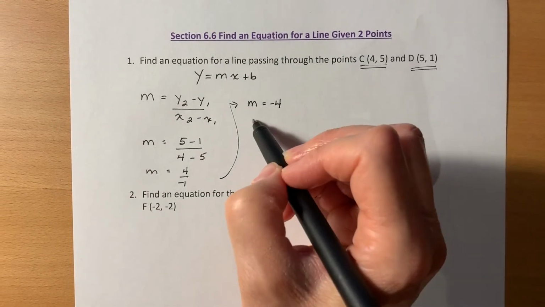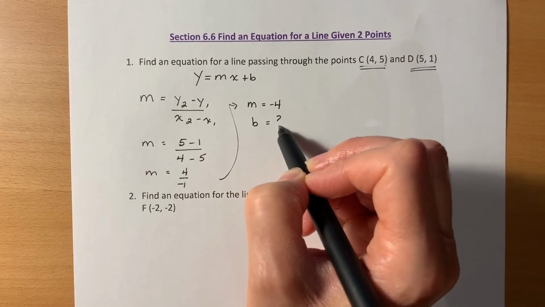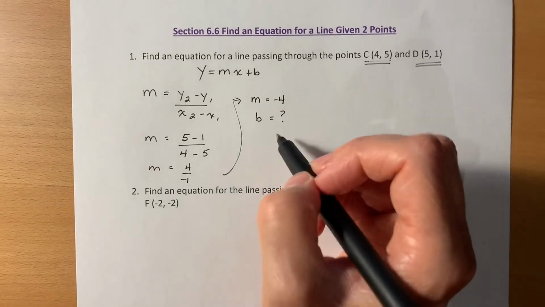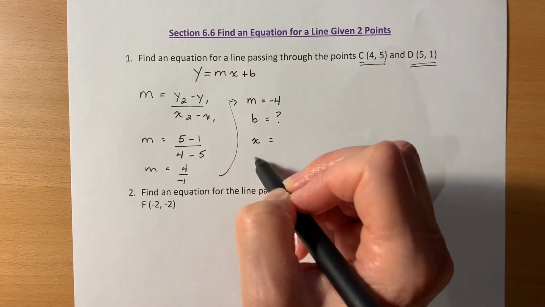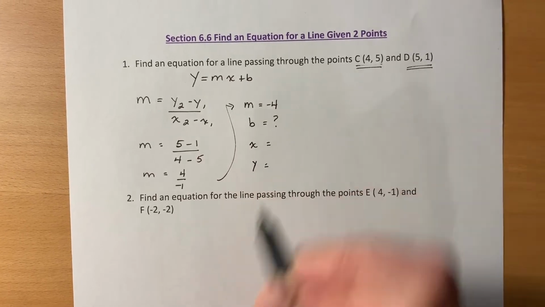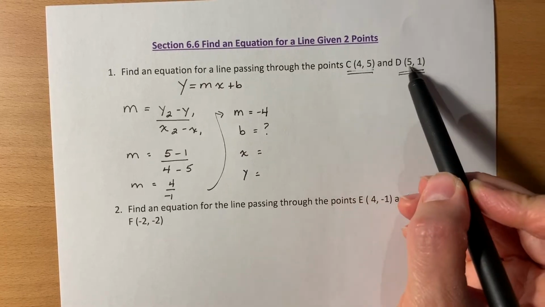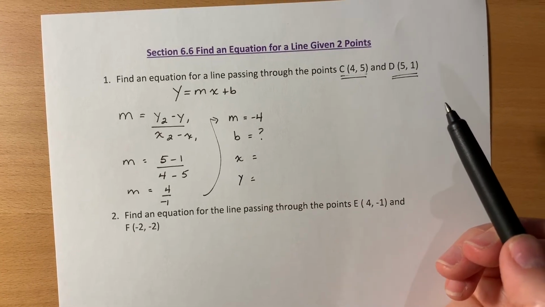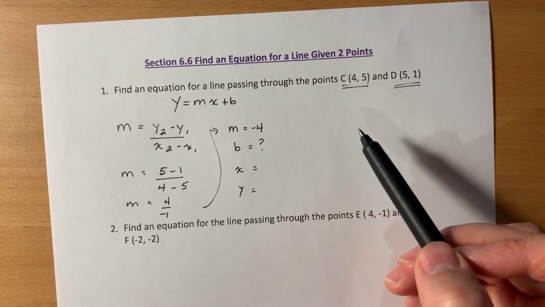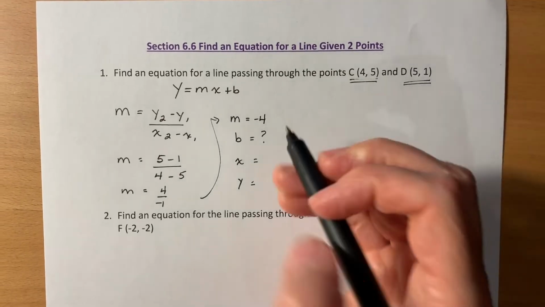Okay? Now I have to figure out algebraically what the b value is. Just like in the previous section, you need to know an x value and a y value. And here you have 2 of them. You have this x and y and this x and y. So you pick one. And it doesn't matter which one you pick. Okay, so I'm just going to pick this one.